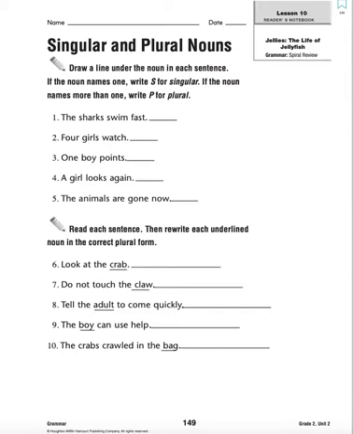Put your pencil down, Levi, we haven't started yet.